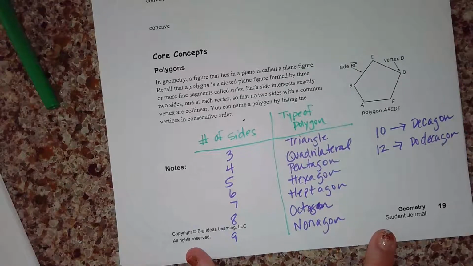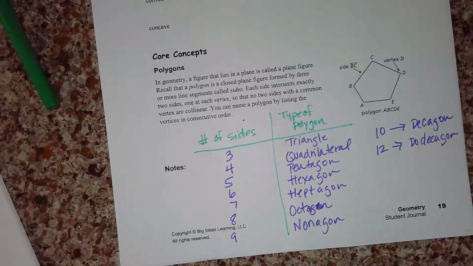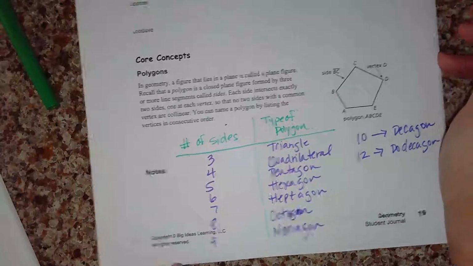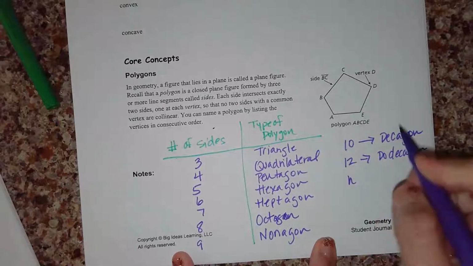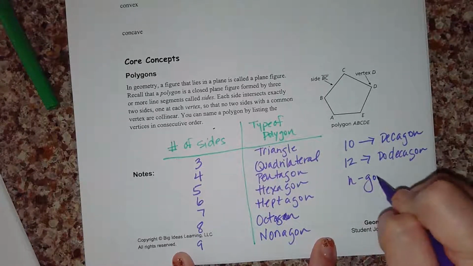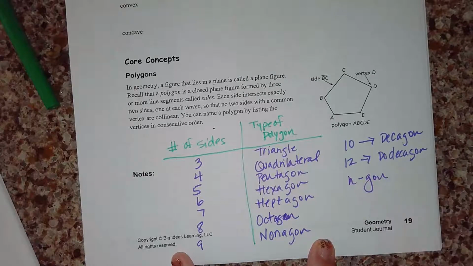These are really the only names that we're going to use, so you need to be comfortable with these definitions. If I say something like, draw a dodecagon that's concave, which we'll get to in a minute, you need to know that dodecagon means 12 sides. As long as you know these types of polygons, we should be good. Anything else we call an n-gon, where n just stands for the number of sides.